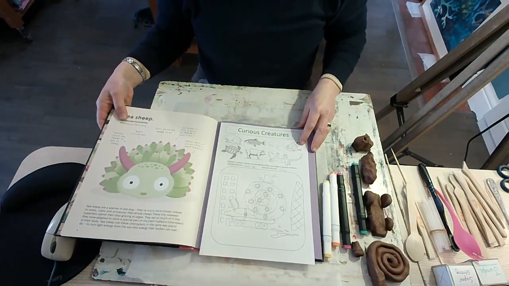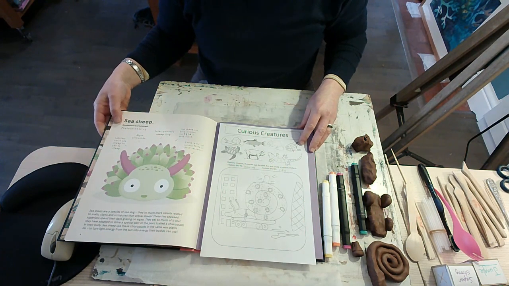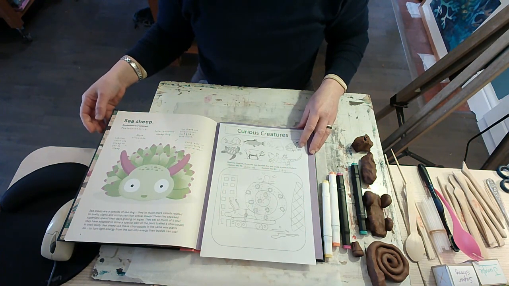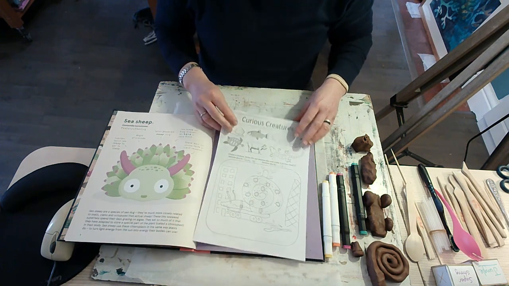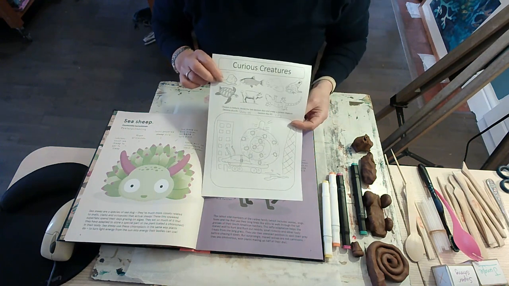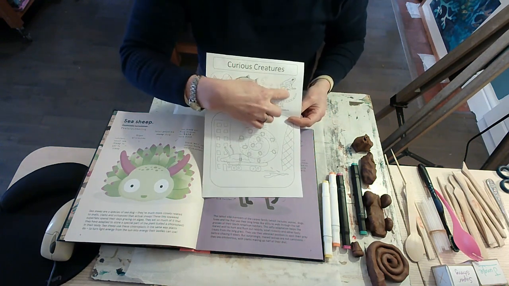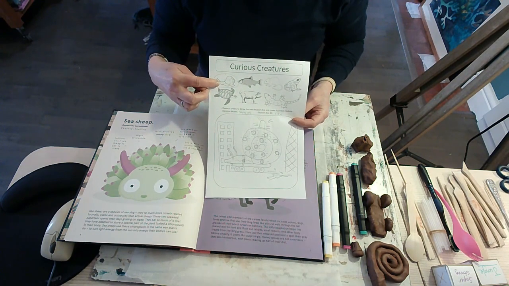Right, so there are lots of curious animals in this book that we can have a look at, and I've printed out some examples for you, which your teachers will have, and you can have a look at them. And there's a little worksheet as well. On this worksheet, we've got a few normal animals up here, and these are the ones that we could make really curious, really different.